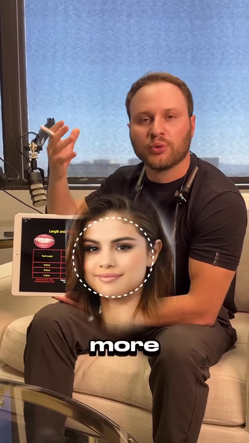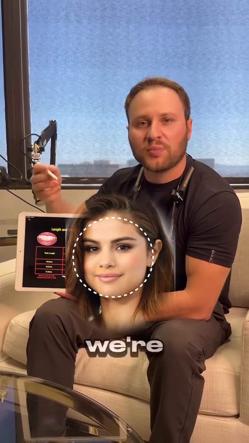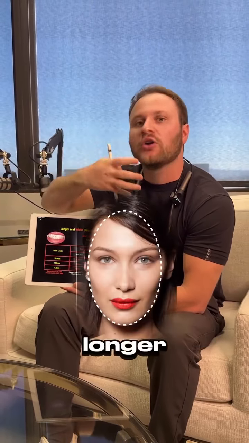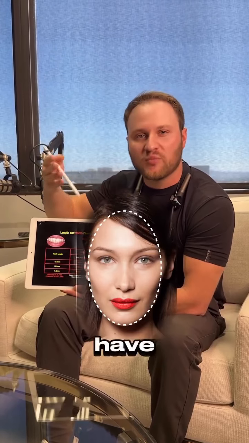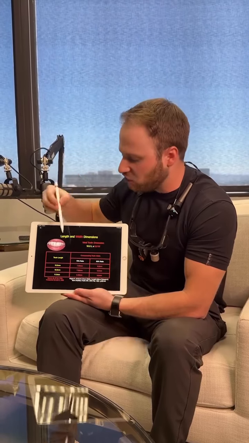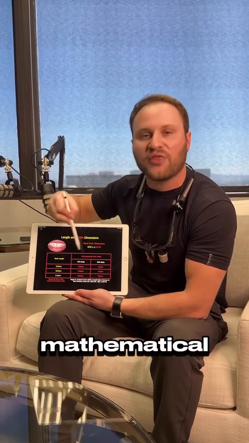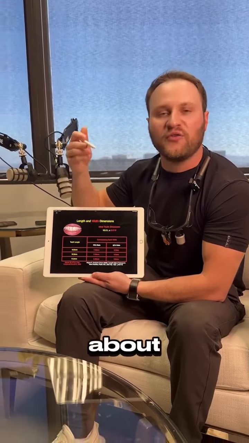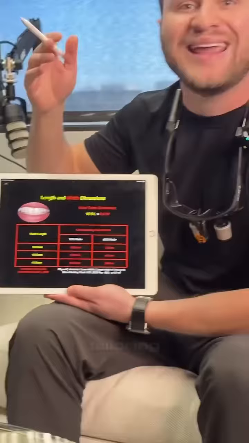So for example, if you have a shorter face or what we call a more brachycephalic face, then you know what? We're probably not going to design teeth that are too long. If you have a more dolichocephalic face, a longer, more narrow face, we're going to have more room to lengthen those teeth. So it's not just about staying within these mathematical proportions. It's more about fitting the teeth to you personally and tailoring it to you.